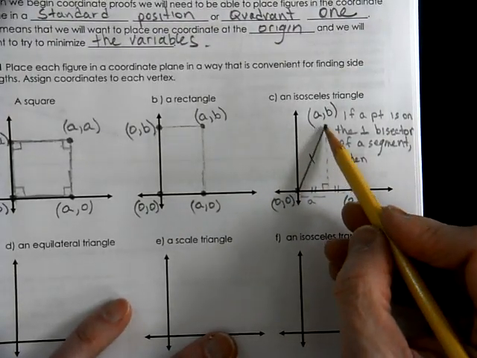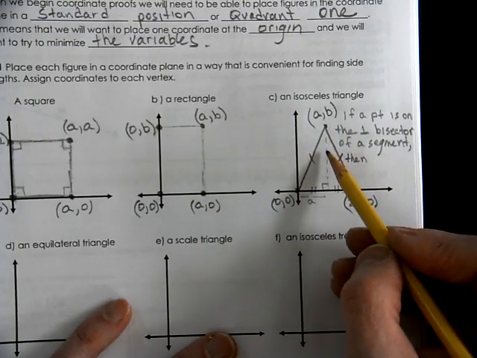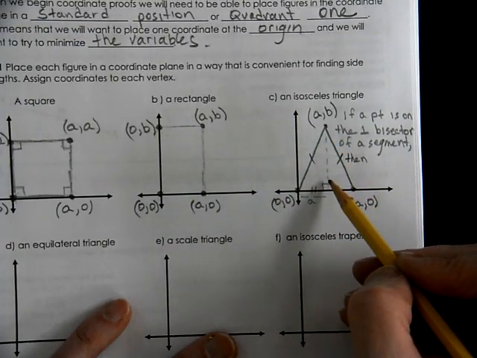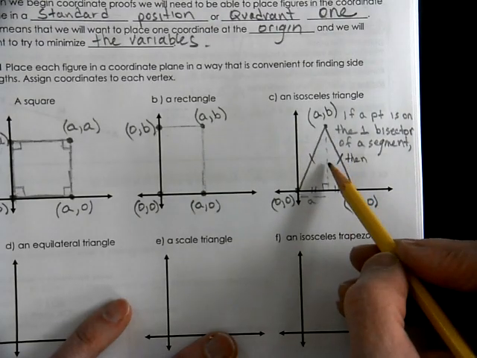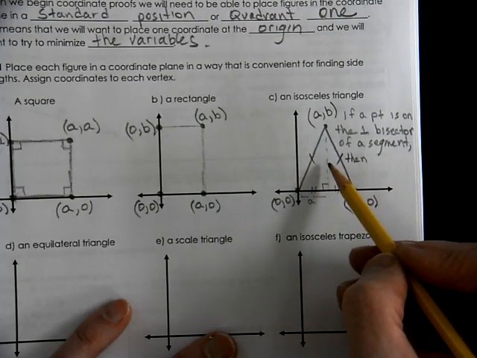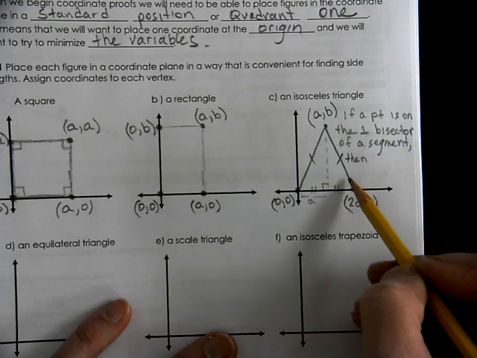This point here is on the perpendicular bisector. It's on this dashed line. So anything on this dashed line is equal distance to the endpoints.